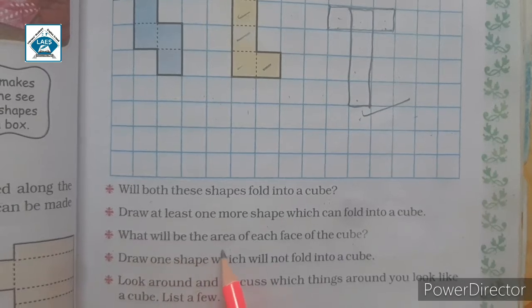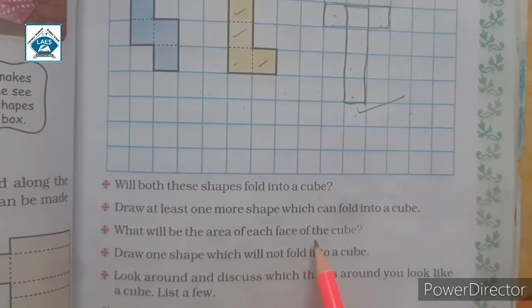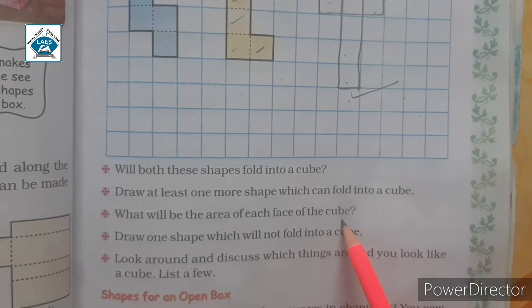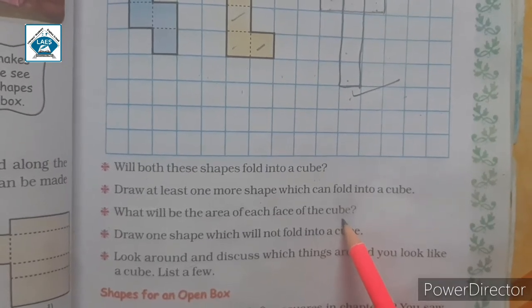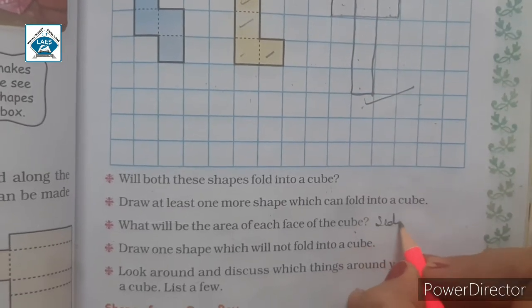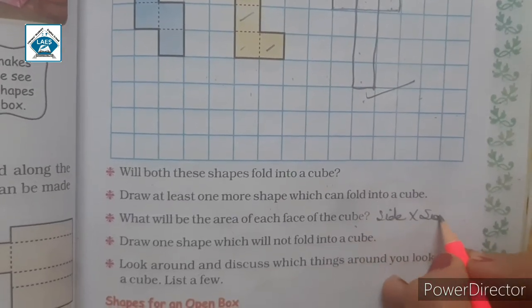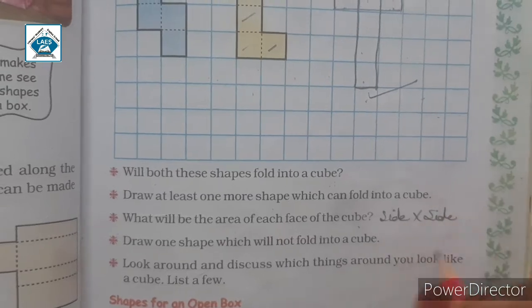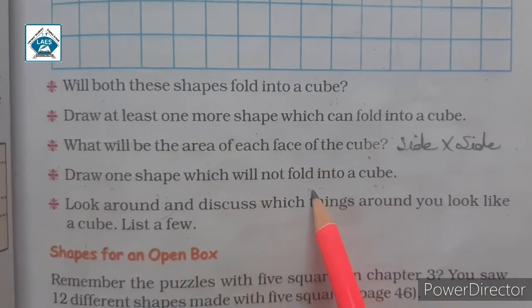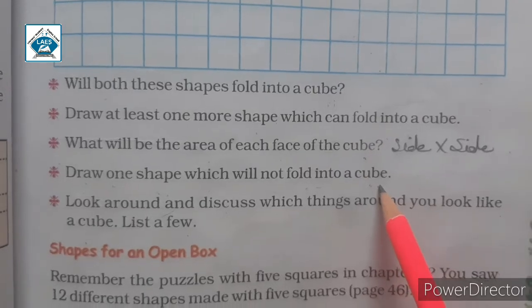What will be the area of each face of the cube? The area of each face of the cube is equal to side multiplied by side. Draw one shape which will not fold into a cube.